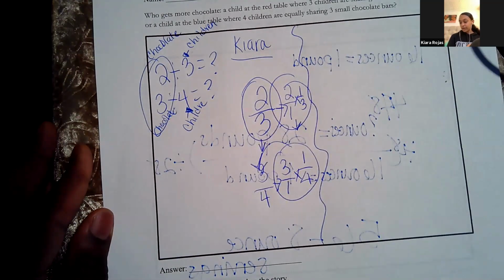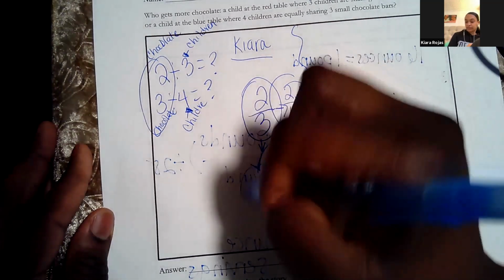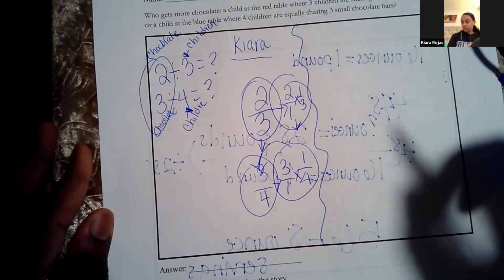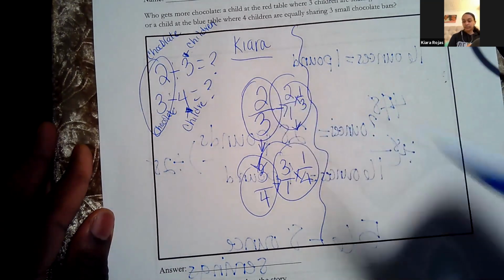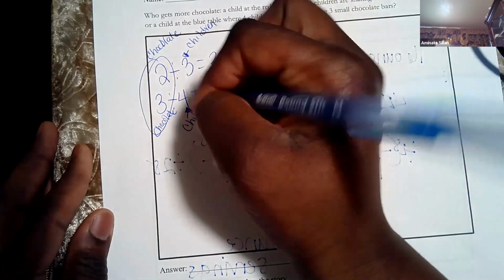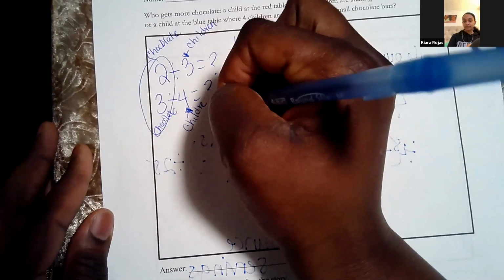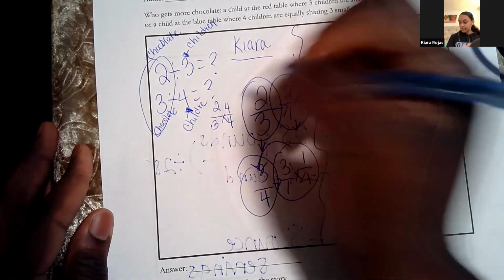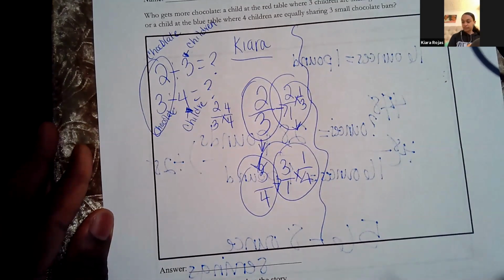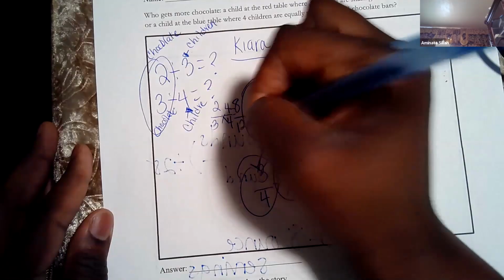And then I figured out that it doesn't have a common denominator. So I did 2 over 3 times 4 over 4. You did 2 over 3 times 4 over 4. Yeah. And that gets me 8 over 12. Okay, so you got 8 over 12.